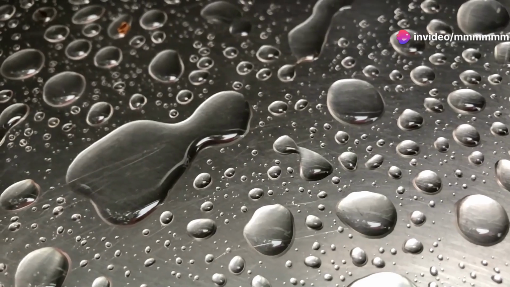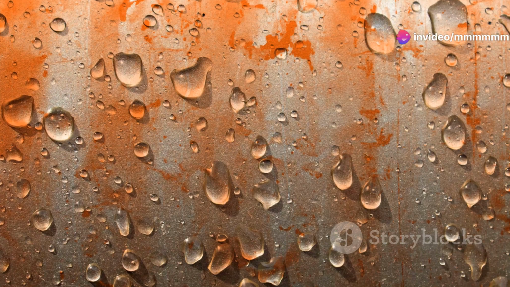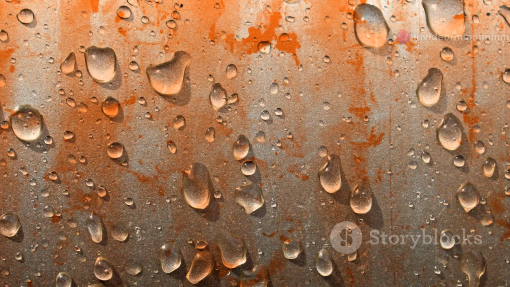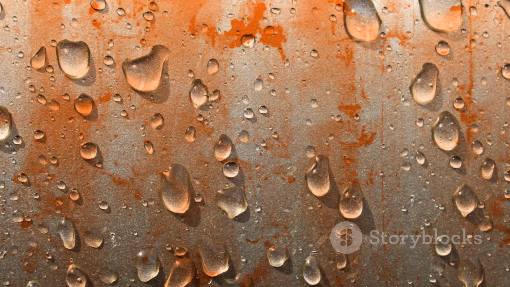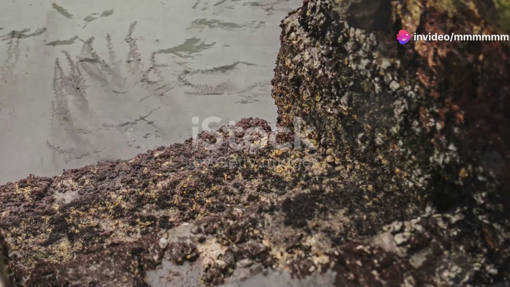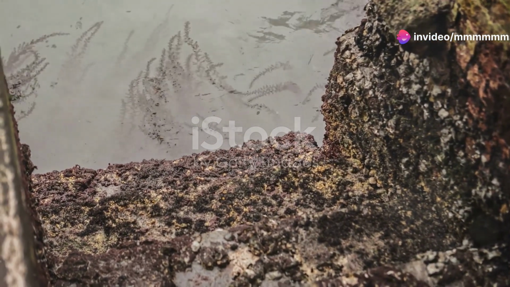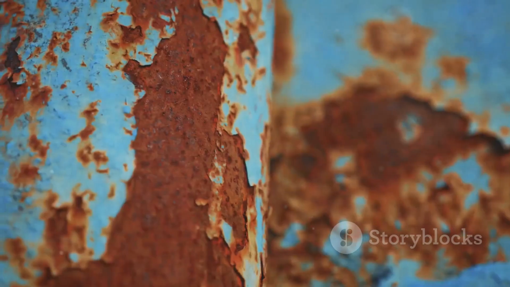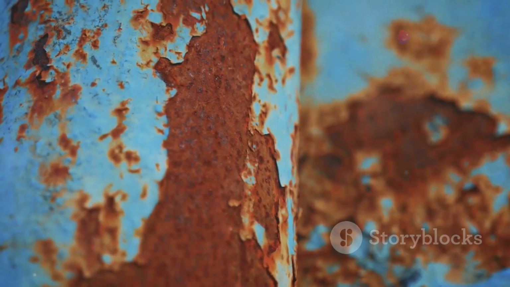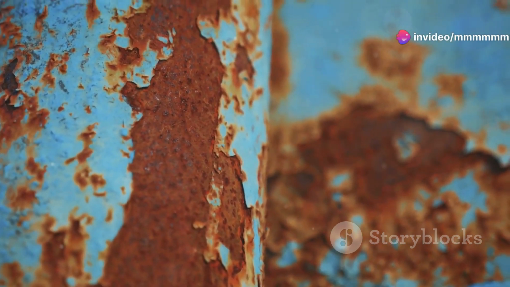Imagine a drop of water on a metal surface. The area at the edge of the drop has more access to oxygen than the area in the center. This difference in oxygen concentration creates an electrochemical cell, with the area of higher oxygen concentration becoming the cathode and the area of lower concentration becoming the anode. Corrosion then occurs preferentially at the anode, where the metal dissolves. This is why you often see more corrosion in crevices or under deposits where oxygen is limited.